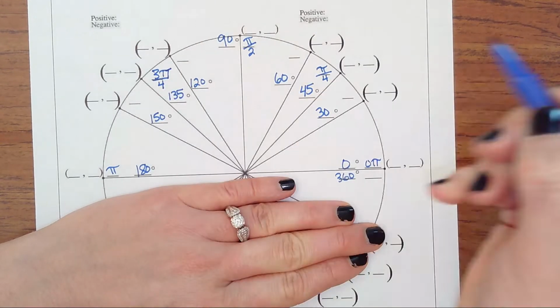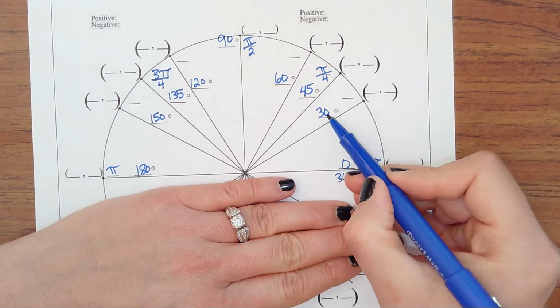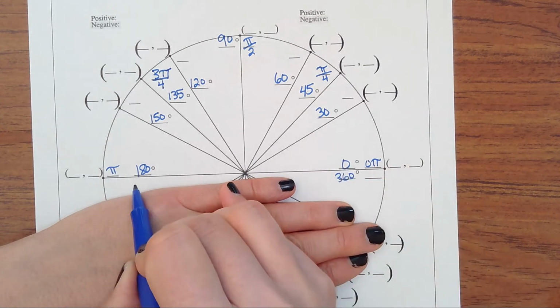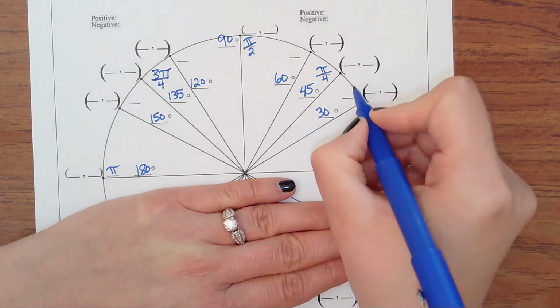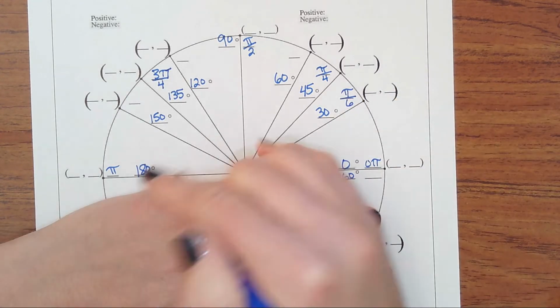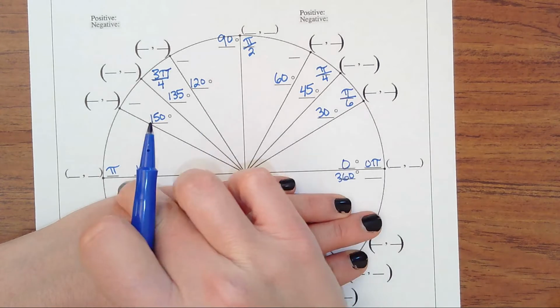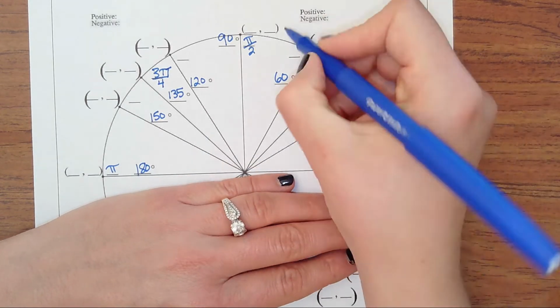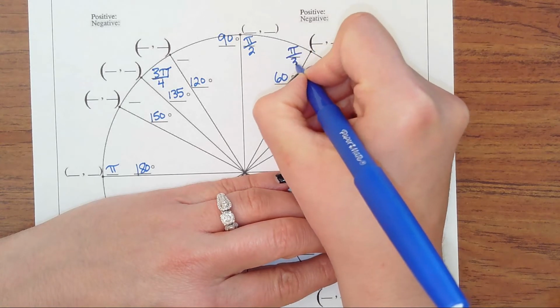And then from there, what part is 30 degrees out of 180? I think 30 out of 180 would reduce down to a sixth. So this is pi over 6. Then we have 60 degrees is what part of 180? 60 out of 180, that would reduce down to a third, so this is the same as pi over 3.